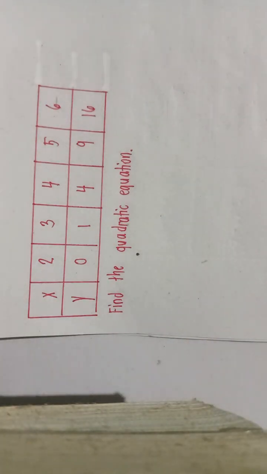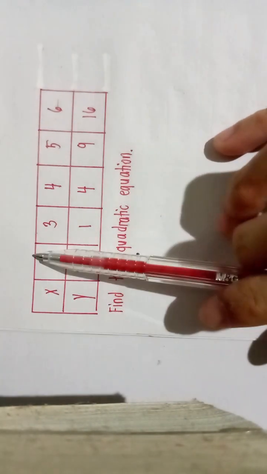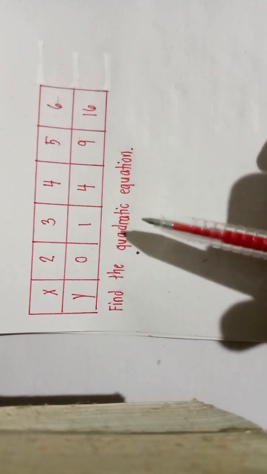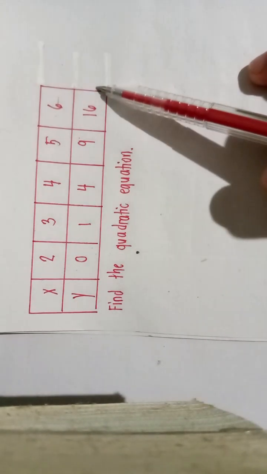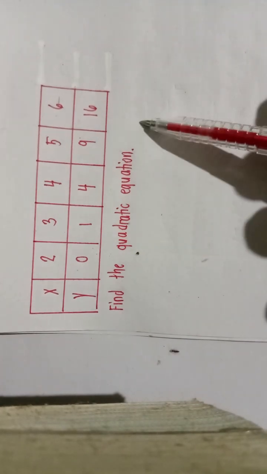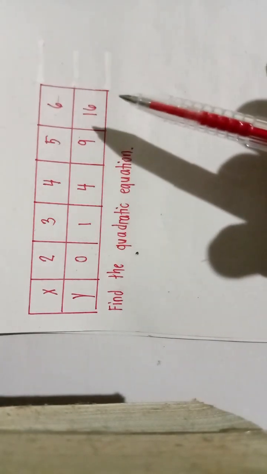In this video, I am going to show you how to identify or find the quadratic equation given the table of values. So as you can see here, for example, we have a table of values for the set of values of x and another with its corresponding set of values of y. So this is what we will do to find the quadratic equation when a table of values, or set of points, is given.